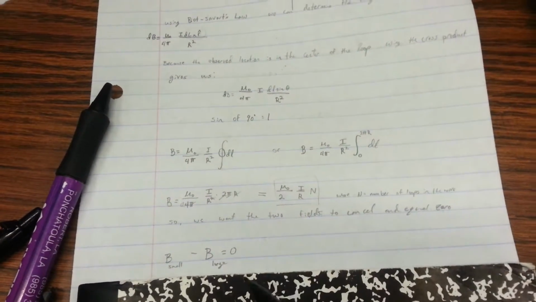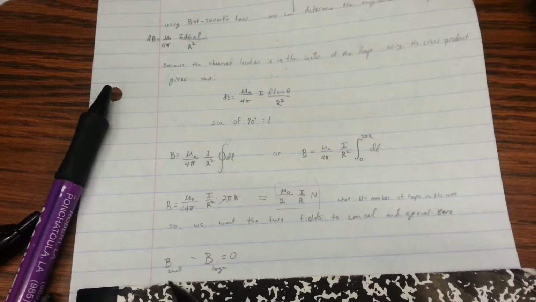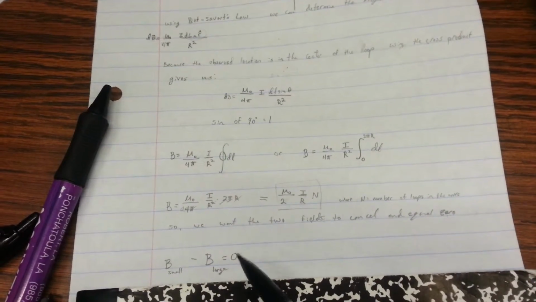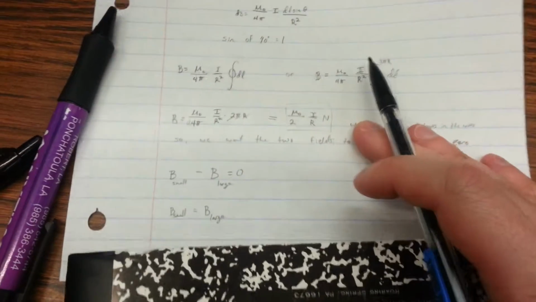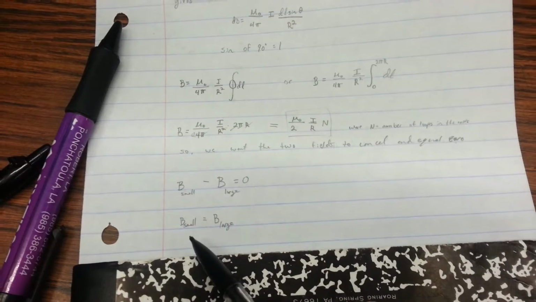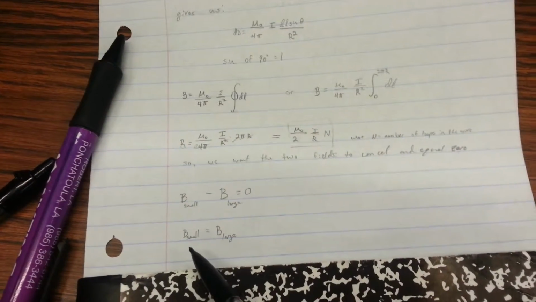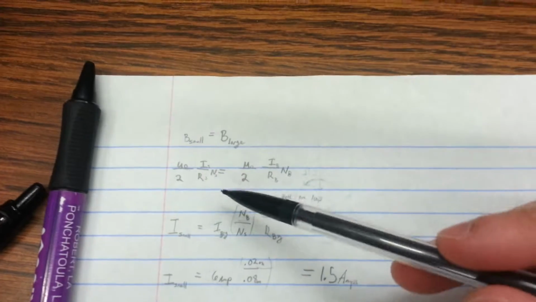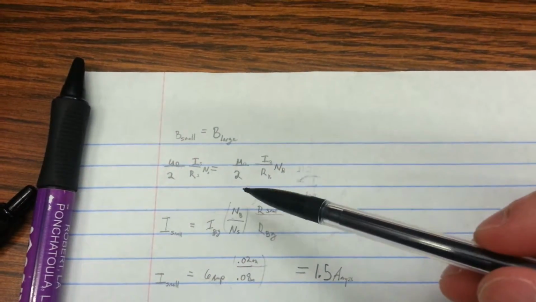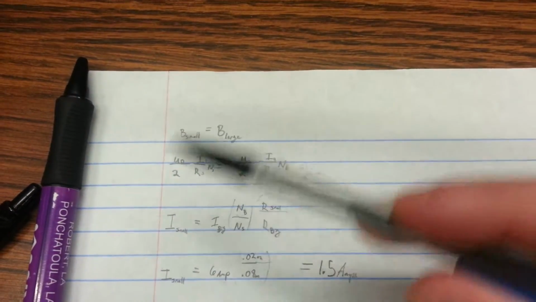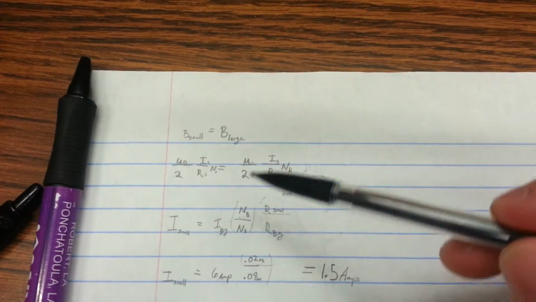Now, we're looking for the point at which both of these cancel to give you 0. So we're solving for the small magnetic field in order to cancel out the large magnetic field. So what do we do? Well, first things first, we plug in the equation and what we know. So we know that this is the equation for one loop and this is the equation for the other.